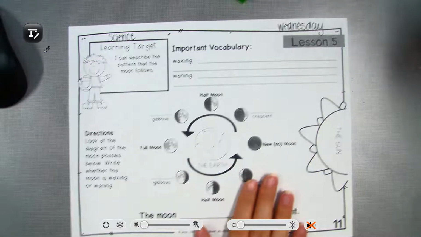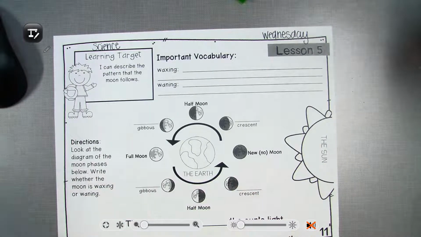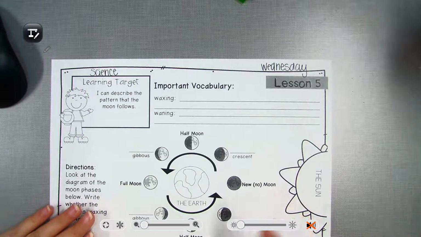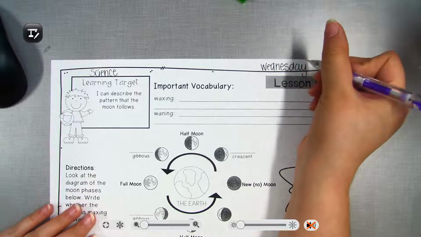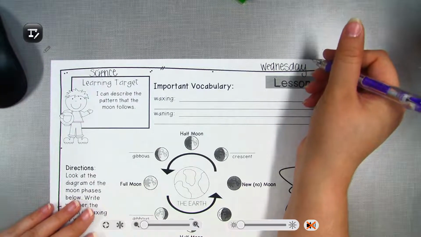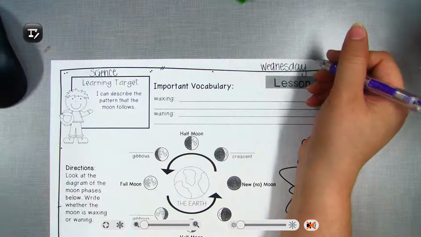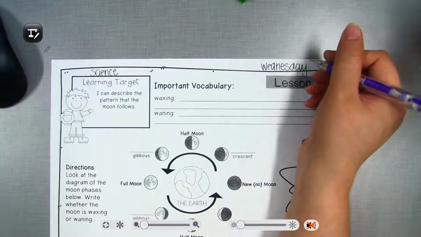Okay, guys, so you finished listening to the story called The Moon Seems to Change. And so it talks about how the moon changes and the different phases that it goes through. And so we are going to be talking about describing the pattern that the moon follows. And some words that are important for us are waxing and waning.